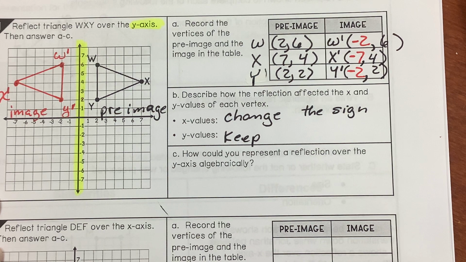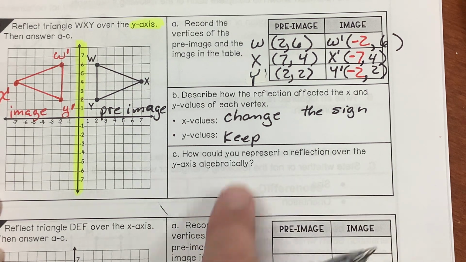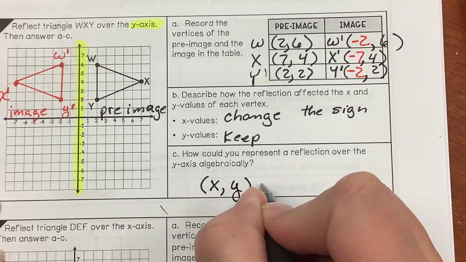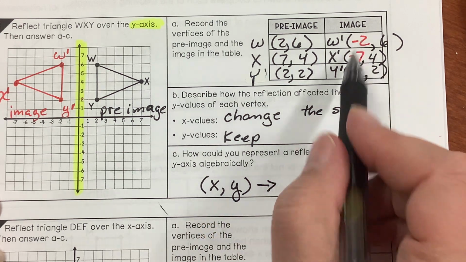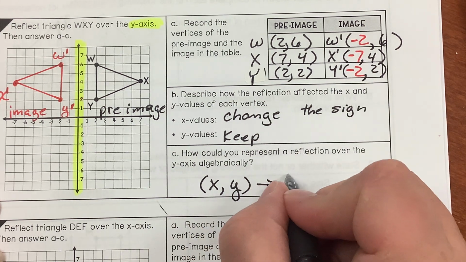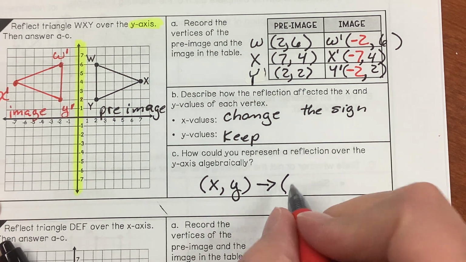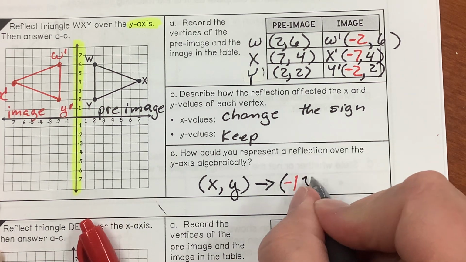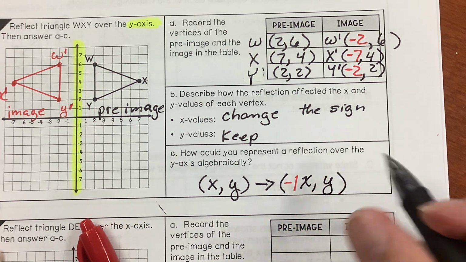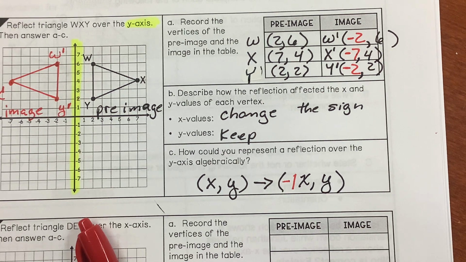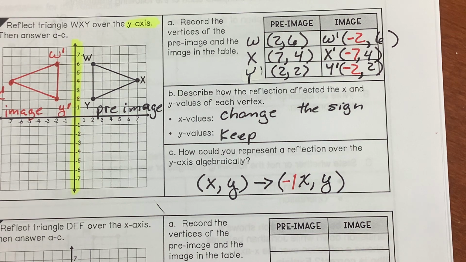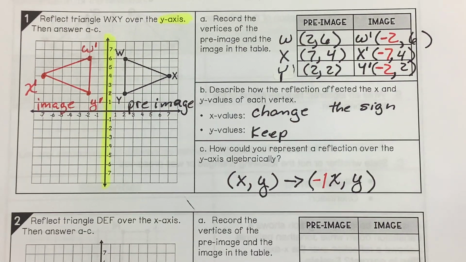Now, how do I write that algebraically? Sometimes I'll call it a rule, sometimes I'll say algebraically, but mostly it's just x, y, and what's going to happen? I'm going to change that sign by multiplying -1 times x and keeping the y the same. Multiplying by -1 changes the sign of the number. We're going to write a little bit more about that in a minute, but if you want to change the sign of a number, you multiply by -1.